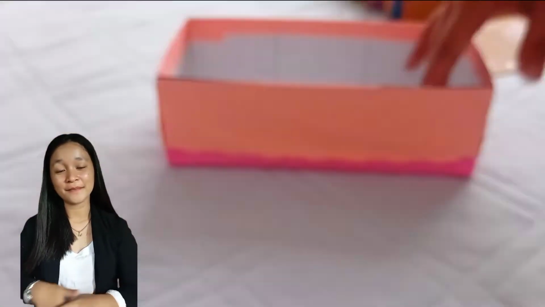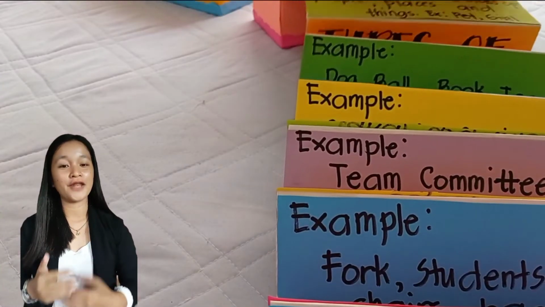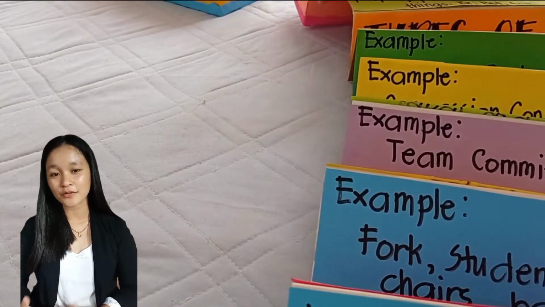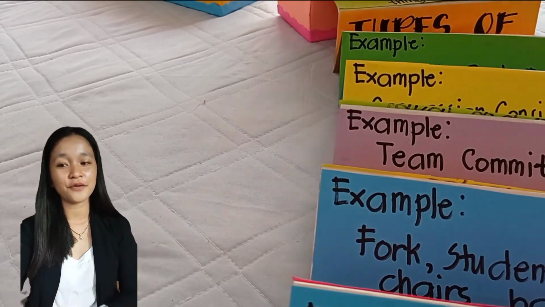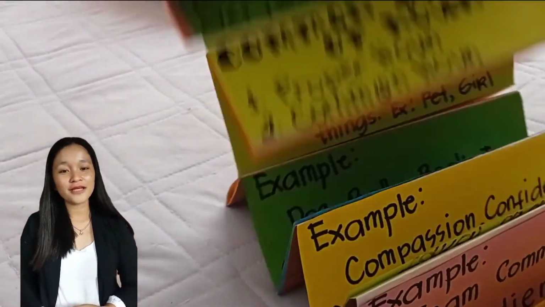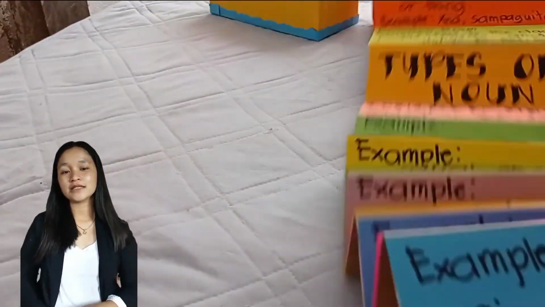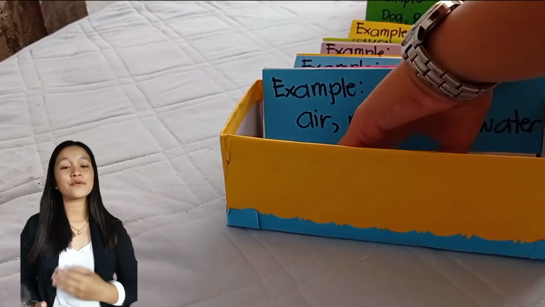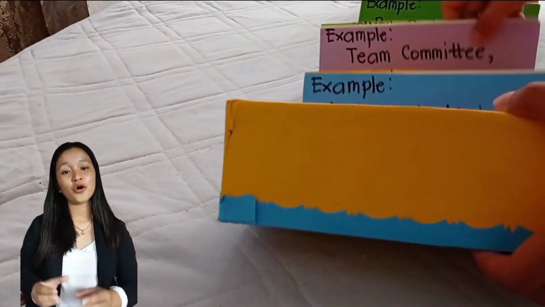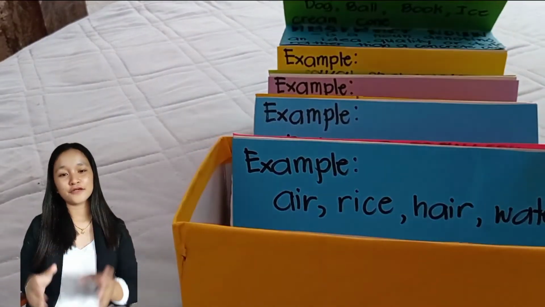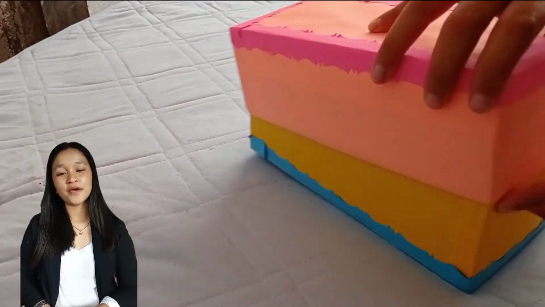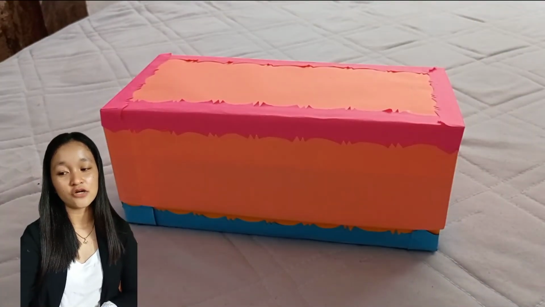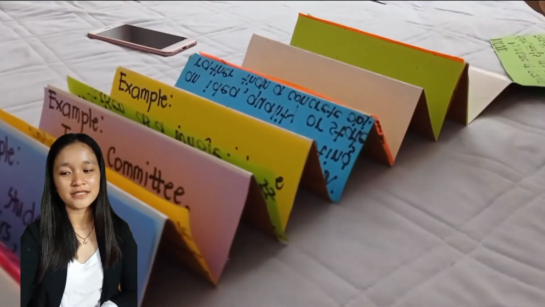To sum it up, let's repeat the procedures on how to make a Box Pull-Out Organizer instructional material. The first procedure is to prepare a 1/4 illustration board and cut it into 2 pieces forming a rectangular shape and form a box. After you form a box, you need to cover it with neon paper to make it more pleasing to the eyes of the learner as well as the teacher.